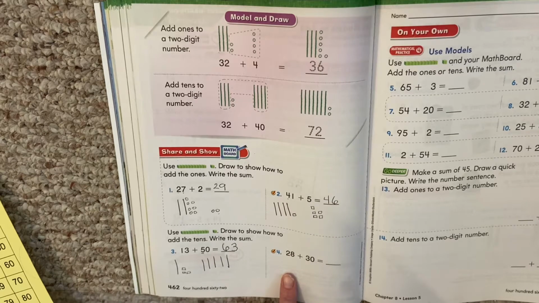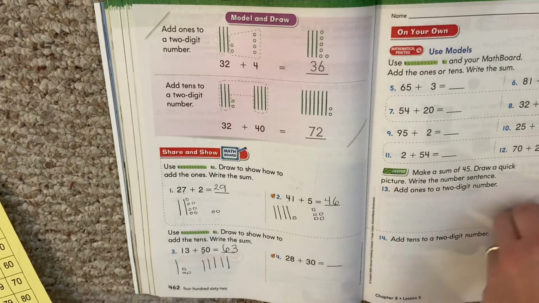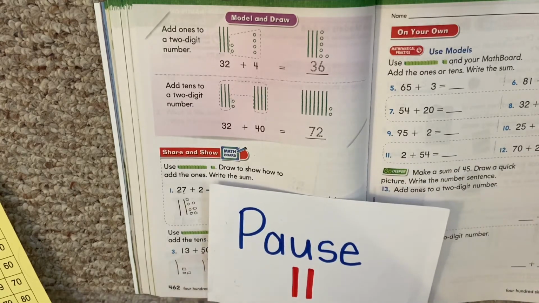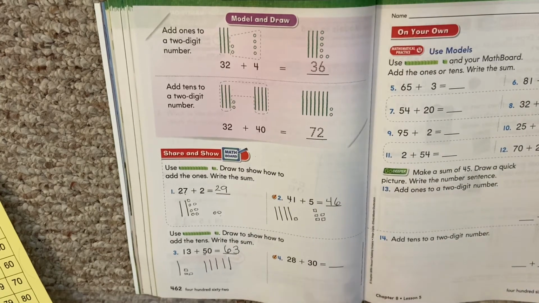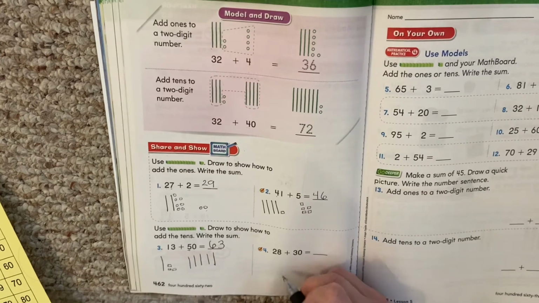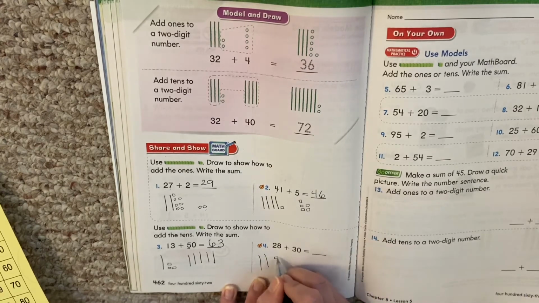Draw your picture, right? Longs and cubes, tens and ones. See, how many is it all together? Hit play when you're ready. All right, if you hit play, you're ready. You already saw this. You have your picture. Here we go, 28. 2 tens, 8 ones.